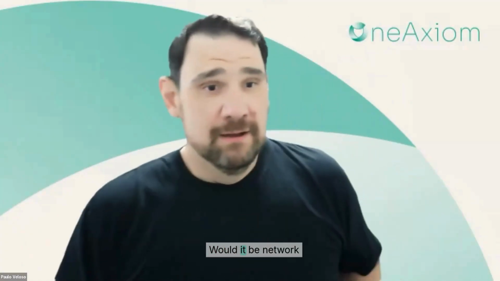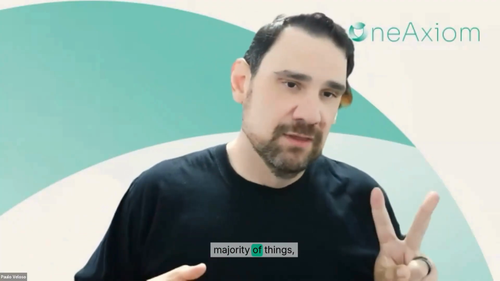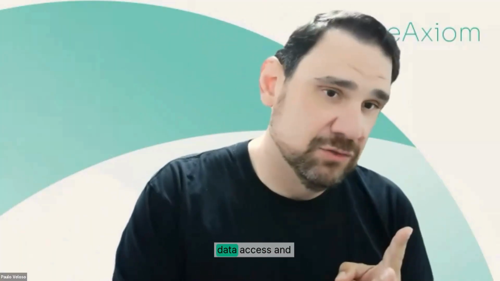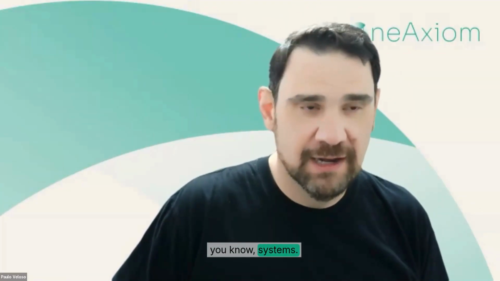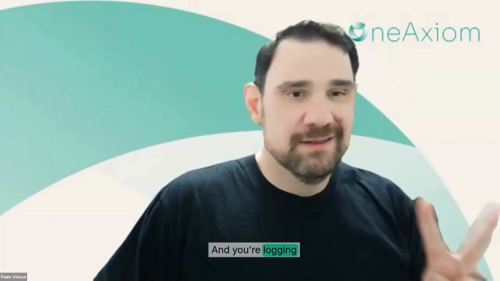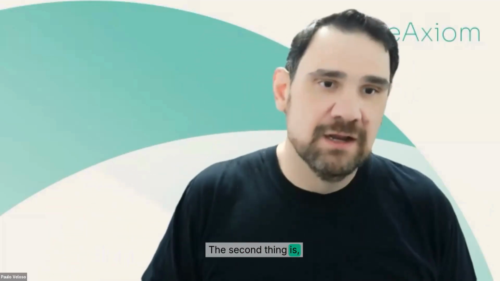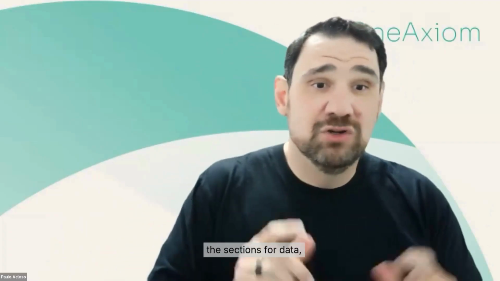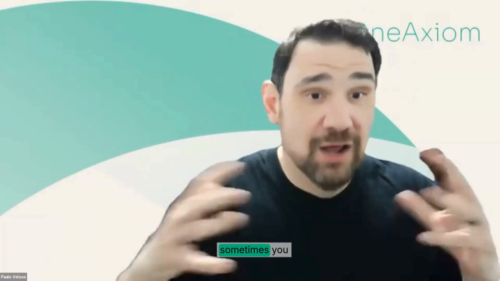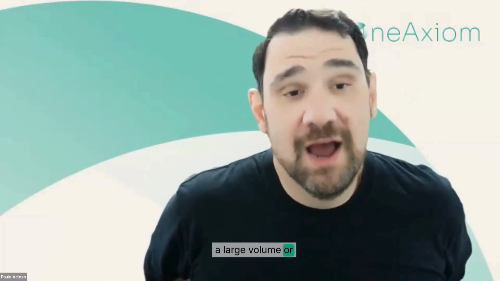So the majority of things, Ethan, like I said, AI tools need two things: data access and access to systems. So if you monitor your usage or your access, and you're logging on identity, that's a good starting point. The second thing is if you have a DLP or if you have protections for data. For example, sometimes you don't have a DLP, but you know that data is being accessed in large volume or is being changed in large volumes, there's an indication of an AI tool.